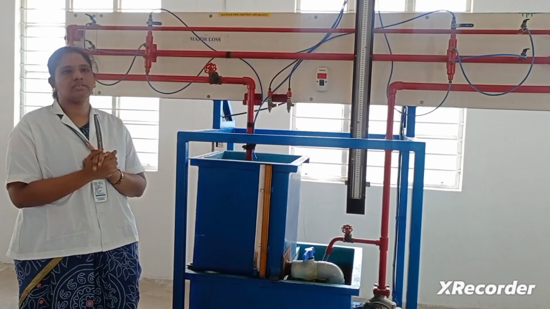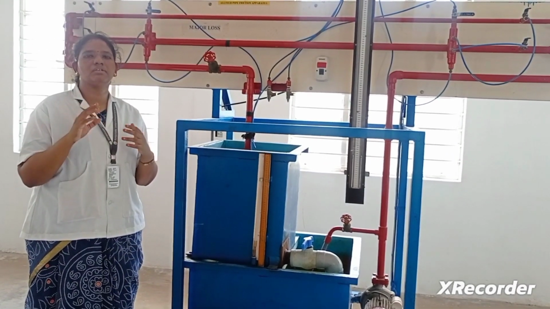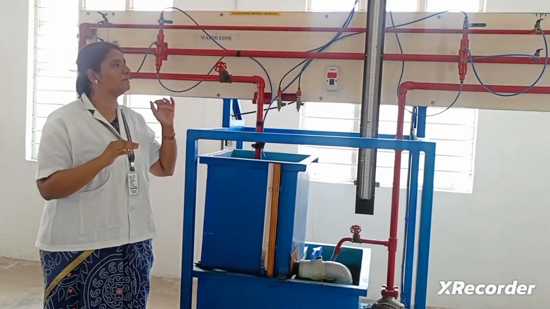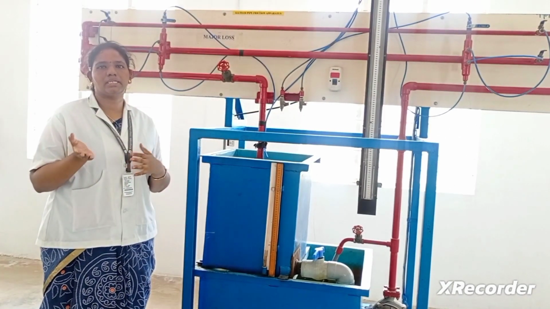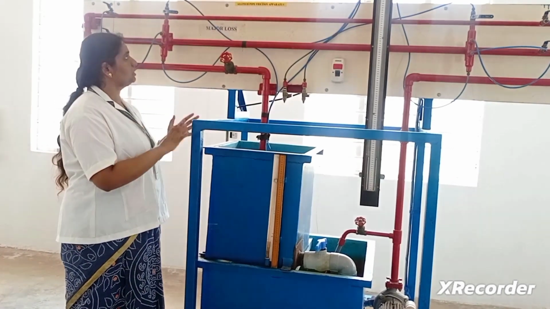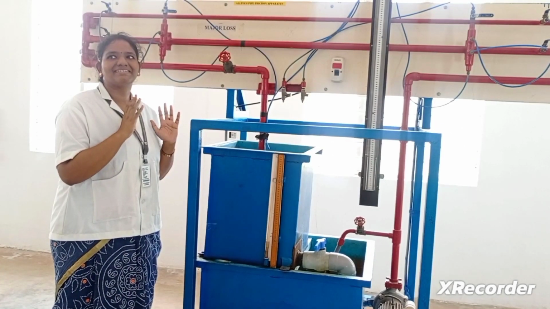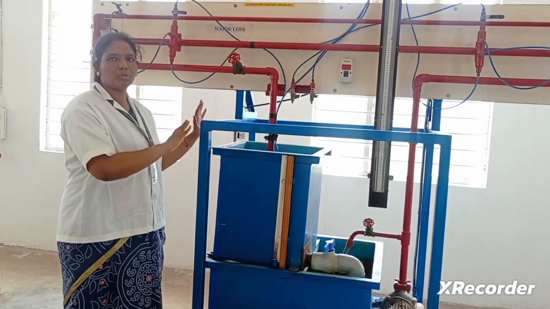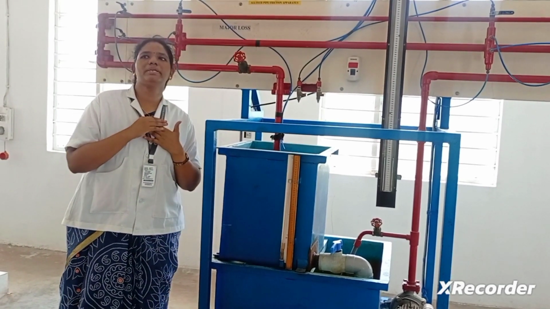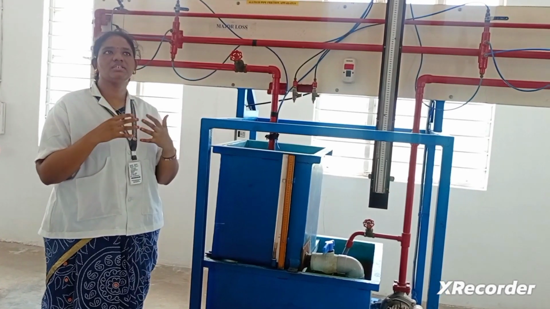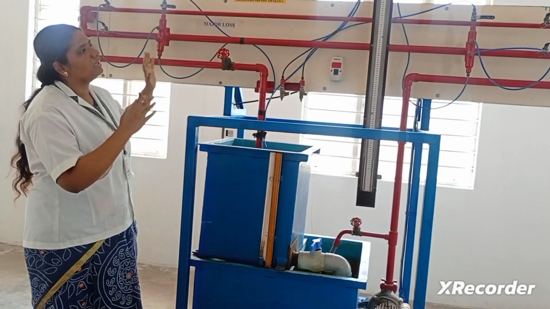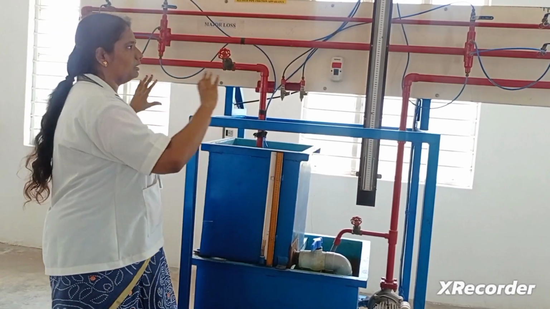Here we can divide the losses into two variations. One is called major loss and the other is called minor loss, which is another experiment. Here we are going to see about major loss through pipes. The frictional resistance will rise depending upon the length of the pipe.